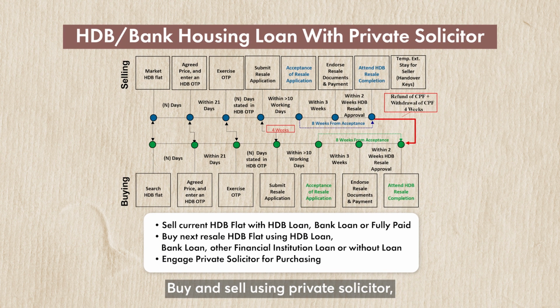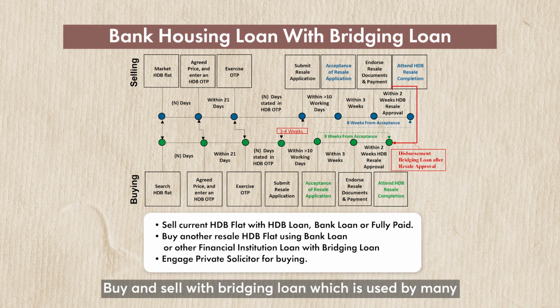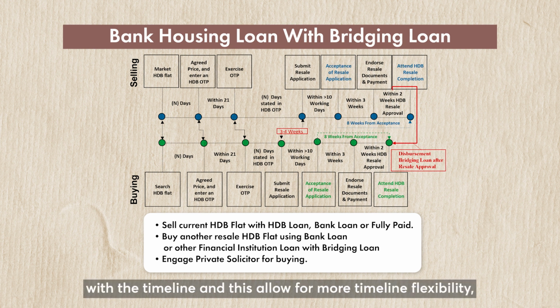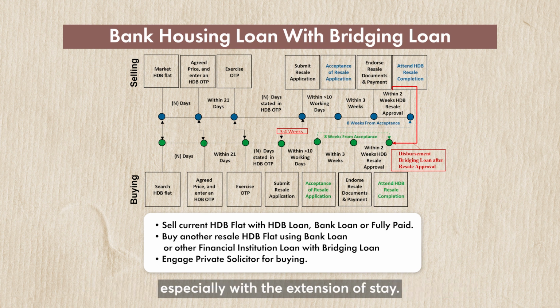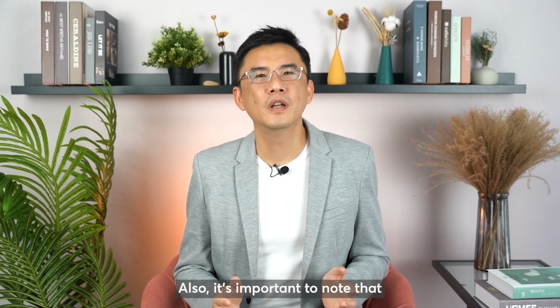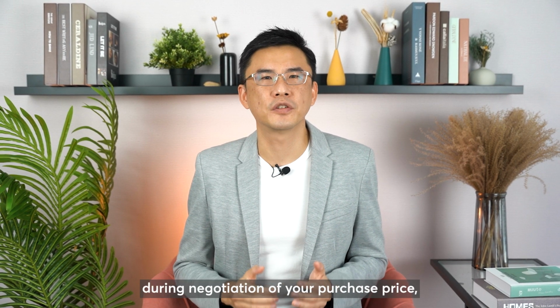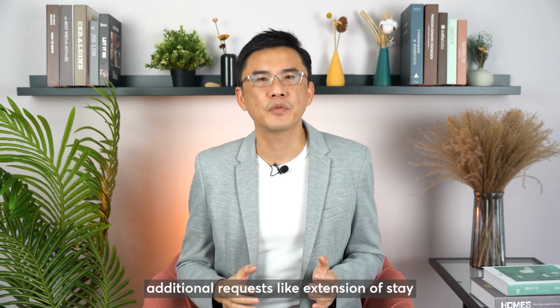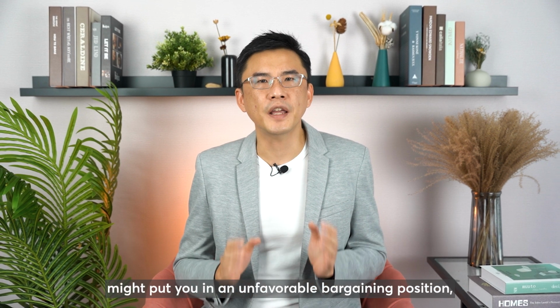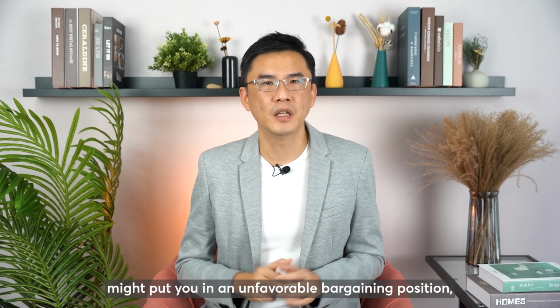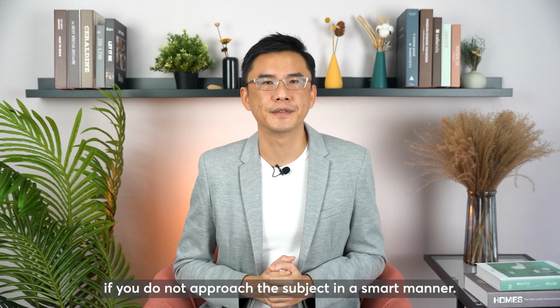Buy and sell using private solicitor. This allows for more time to move and maybe to do minor renovations. Buy and sell with bridging loan, which is used by many if they do not want to be so stressed out with the timeline, and this allows for more timeline flexibility and more time for renovation and moving house, especially with the extension of stay. Also, it is important to note that during negotiation of your purchase price, additional requests like extension of stay might put you in an unfavorable bargaining position if you did not broach the subject in a smart manner.